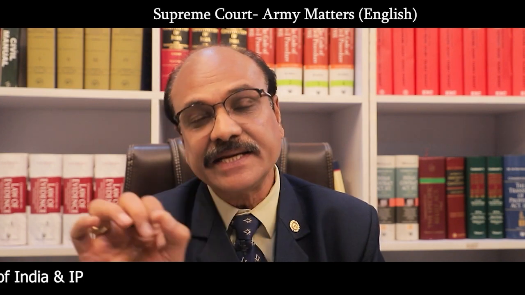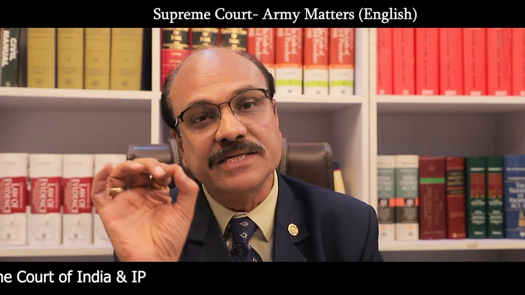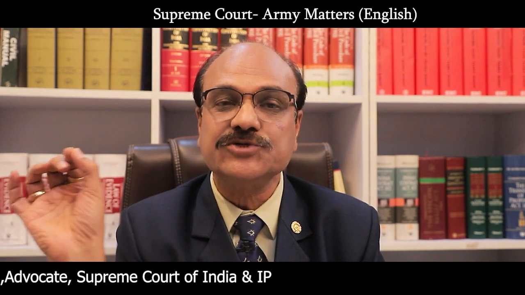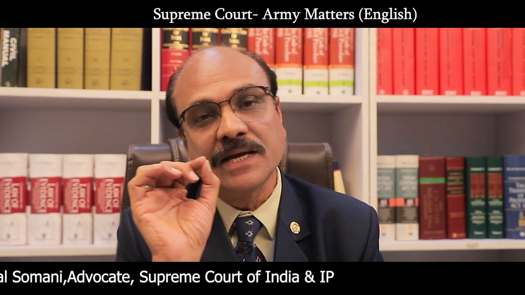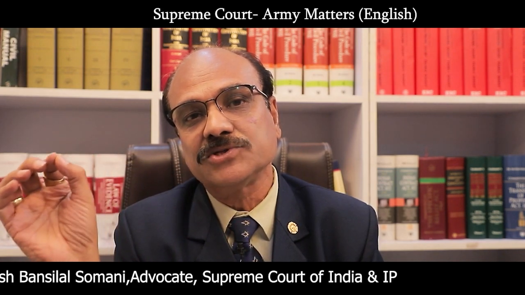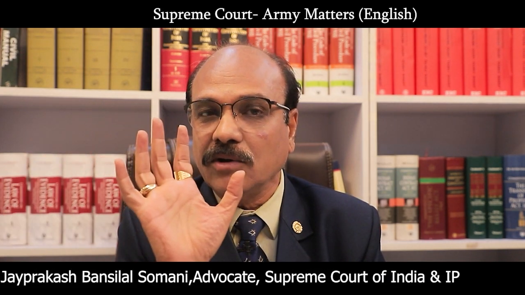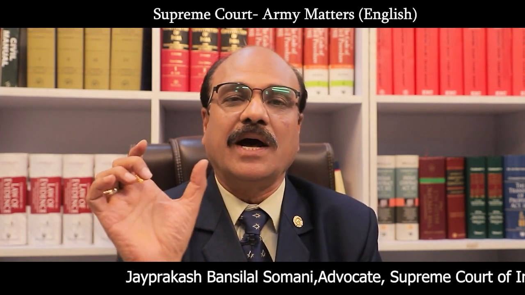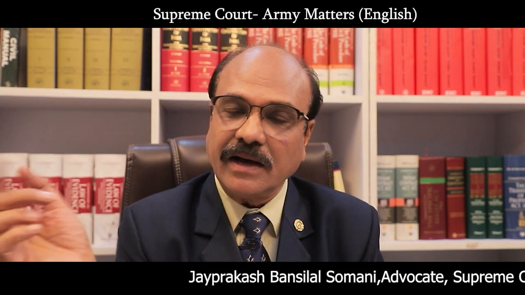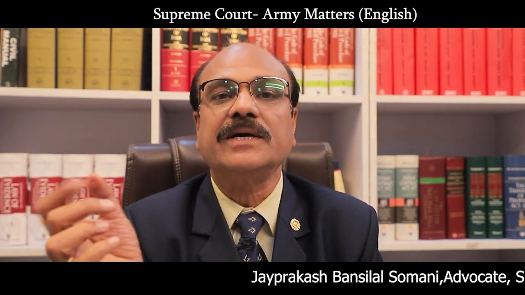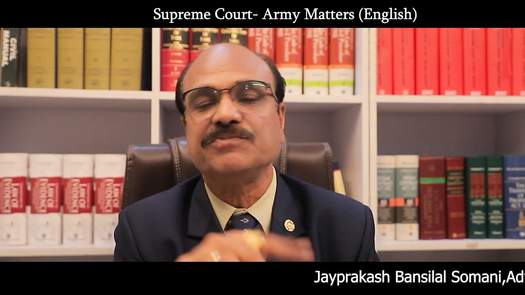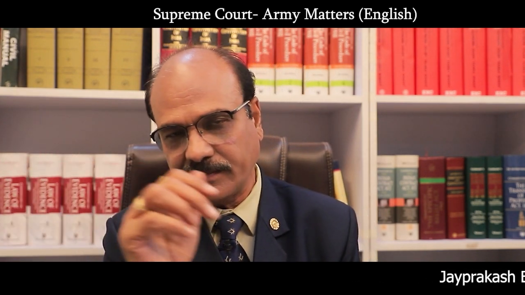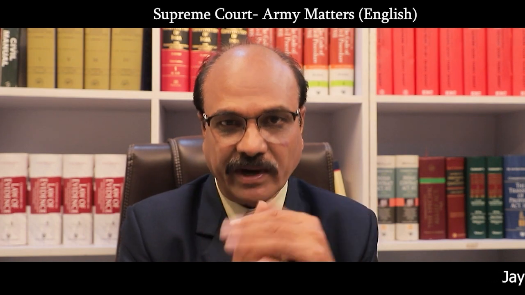This is clearly given in Article 136 of the Constitution of India, because special leave petitions in the Supreme Court are governed by Article 136, but army matters are clearly excepted there. So army matters are not covered by SLP; army matters come to the Supreme Court directly as a statutory appeal as per sections 30, 31 and 32. Section 32 is related to condonation of delay, but the main one is section 31.